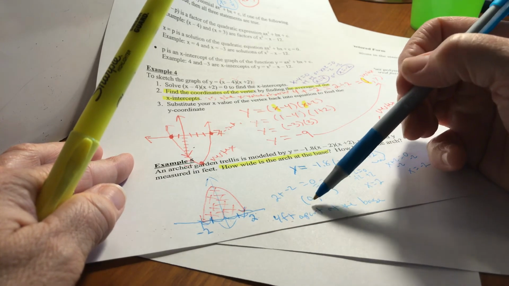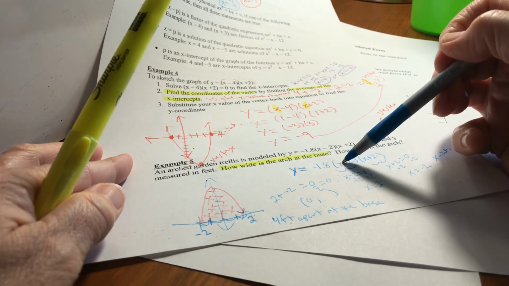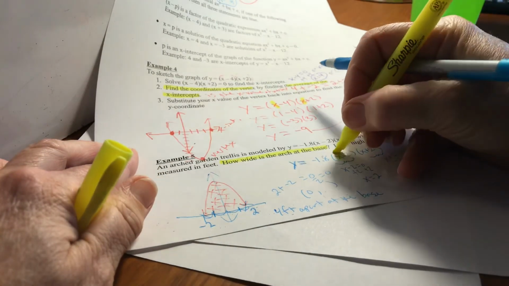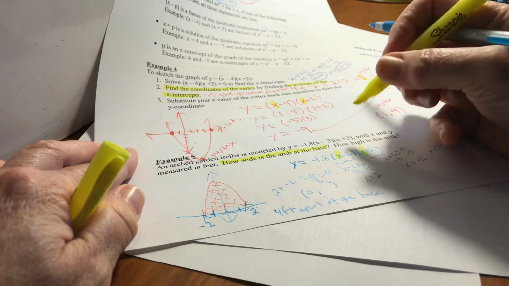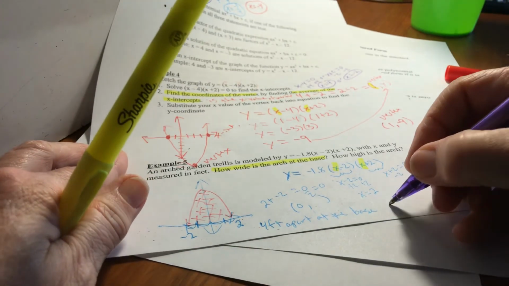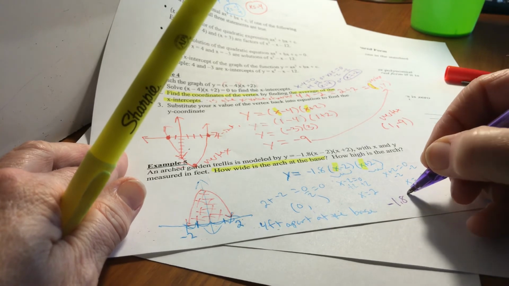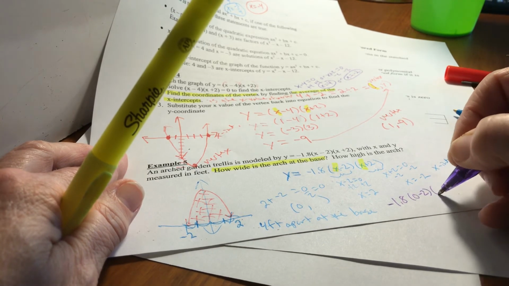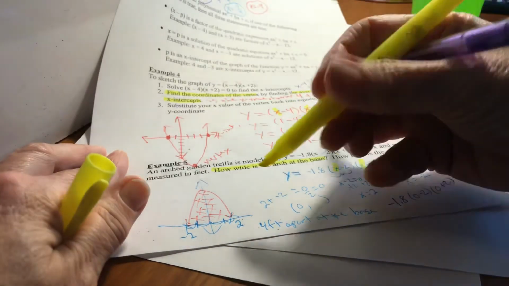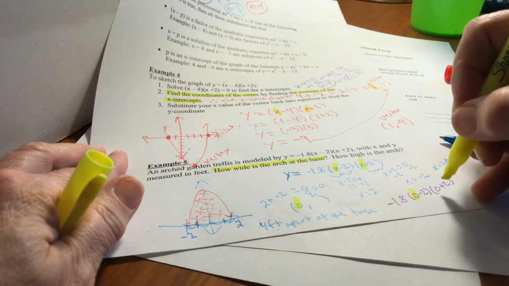Okay, so if I put 0 in for these two x values, I have to redo this problem, but I have to put a 0 here and I have to put a 0 here. I'm going to rewrite this in a different color. So I'll have -1.8 times (0 minus 2) times (0 plus 2). Remember, I'm putting the 0 in because that's the x value of my vertex.